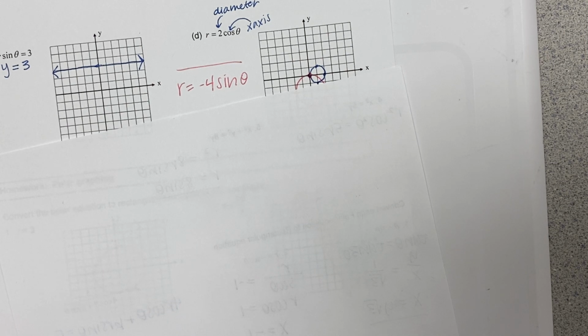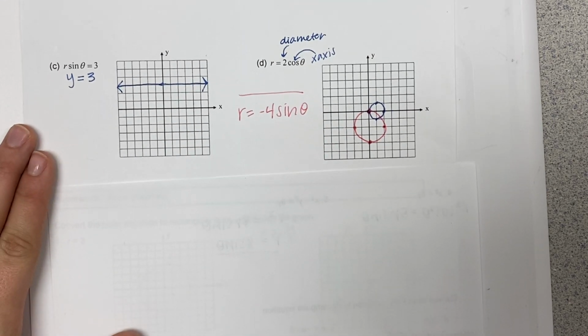You have 4 more graphs to practice with at the end of this page and the top of the next page. Go ahead and try to graph those and then check your answer on Schoology. See you later.